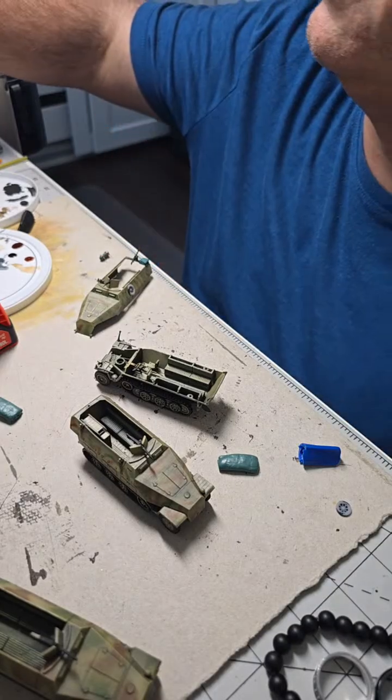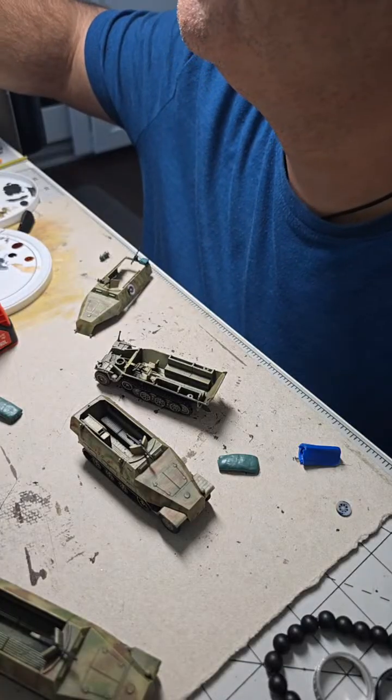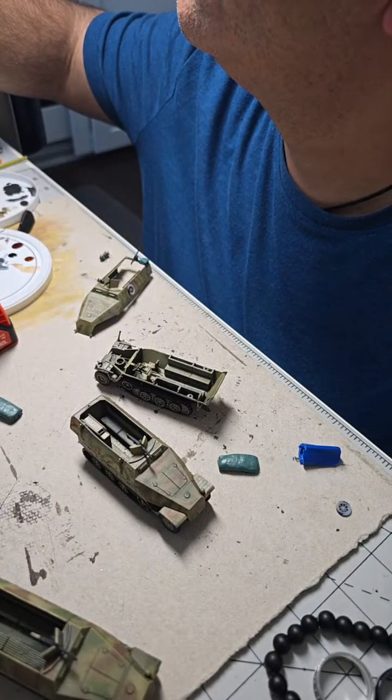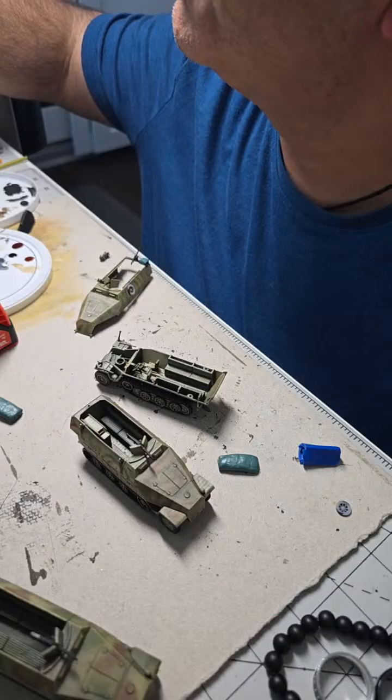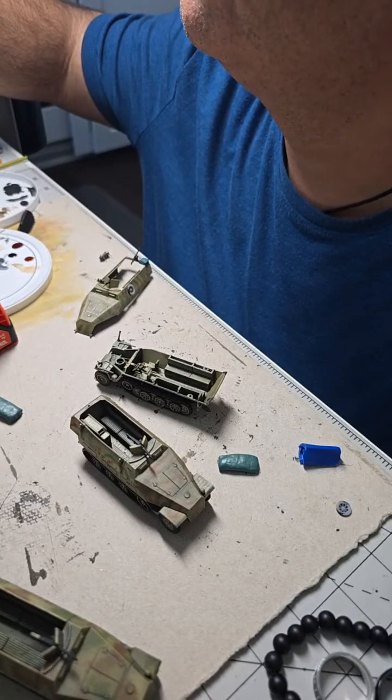Wow, this is really delayed. Why is there so much lag on there?